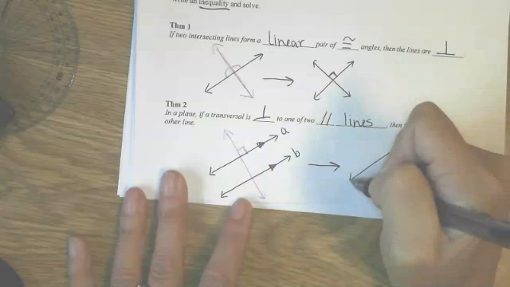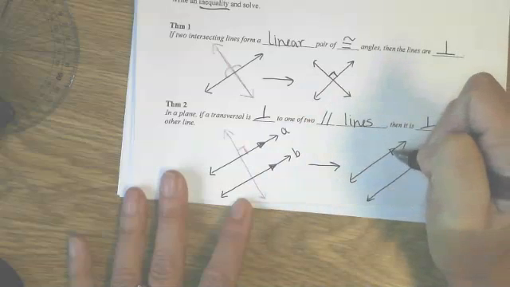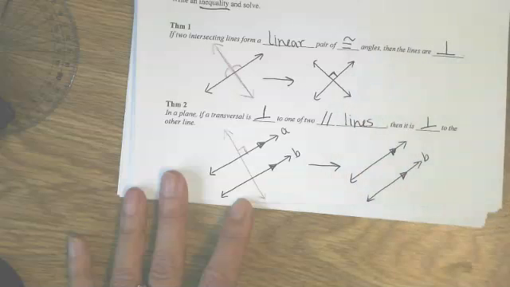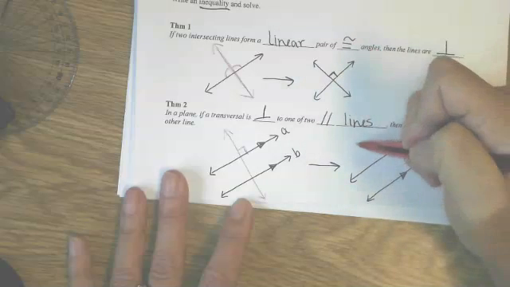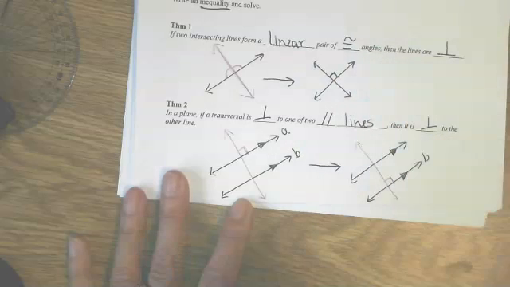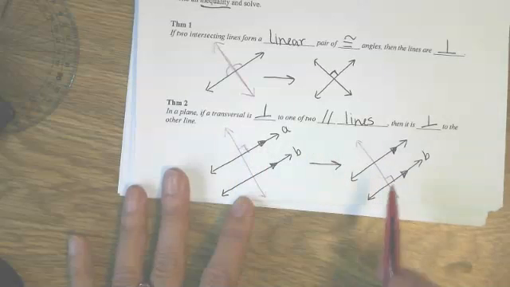They don't have to tell us, we can see it. If it's perpendicular to the first, then it has to be perpendicular to the second.